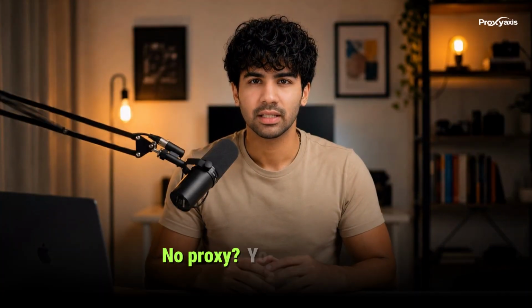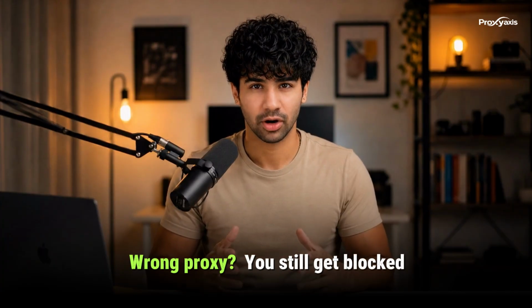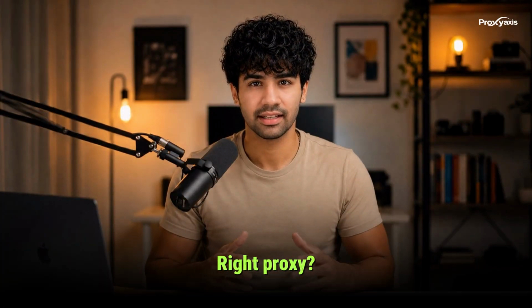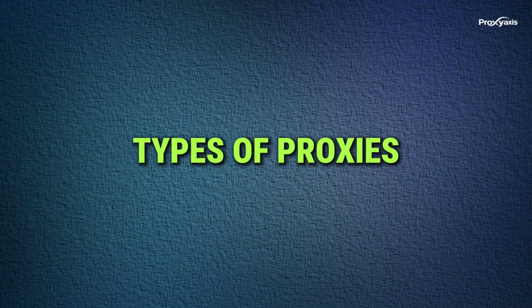No proxy, you get blocked. Wrong proxy, you still get blocked, just slightly later. Right proxy, your scraper runs clean, fast, and undetected. So let's talk about what the right proxy actually looks like. Types of proxies. There are 4 main types of proxies you'll come across for web scraping. Let me break them down fast.